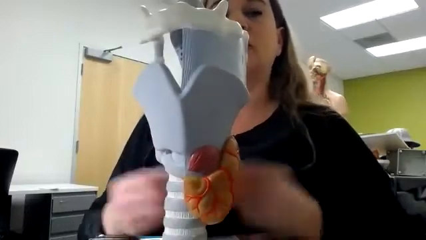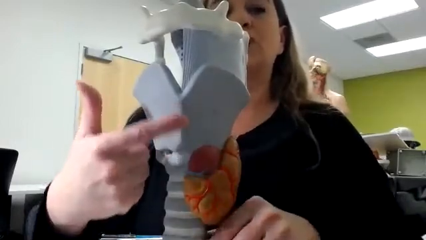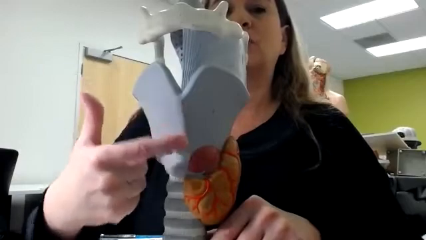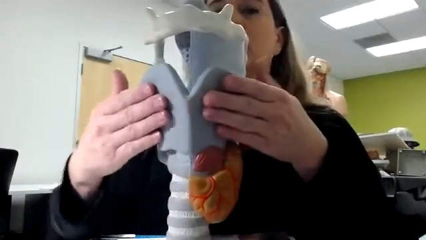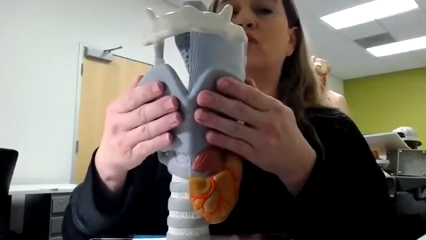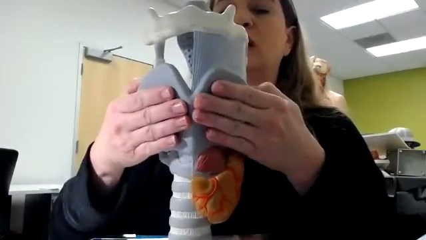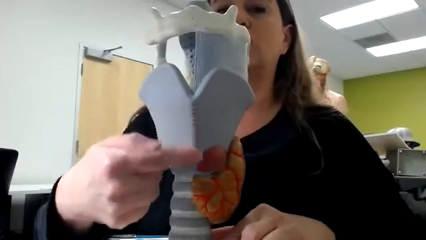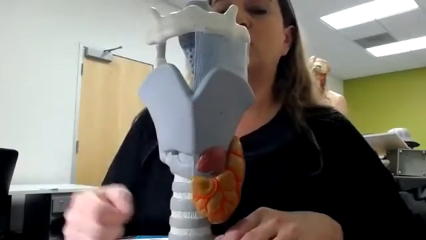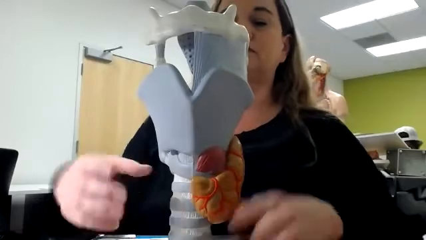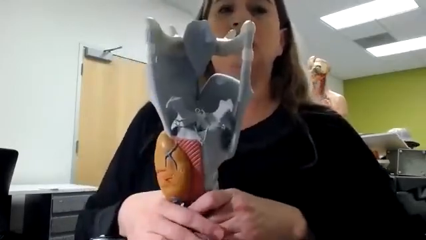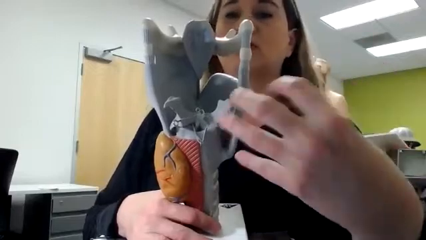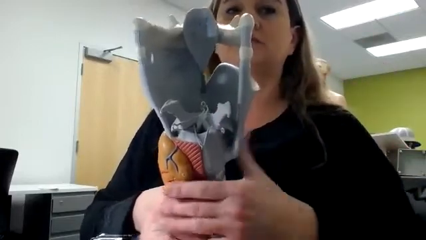In the front of the larynx here, you have a ridge. This ridge is called your laryngeal prominence. So it's going to be in this big thyroid cartilage. It's where the two sides of the thyroid cartilage come together and form this ridge. And again, that ridge is called your laryngeal prominence. Now we're going to turn this model around so you can see the back side. So you're looking from the posterior side now.